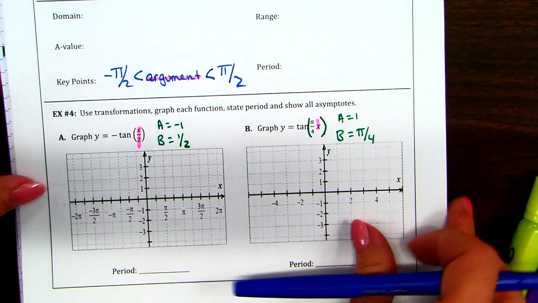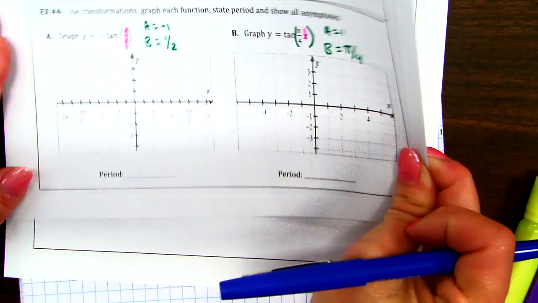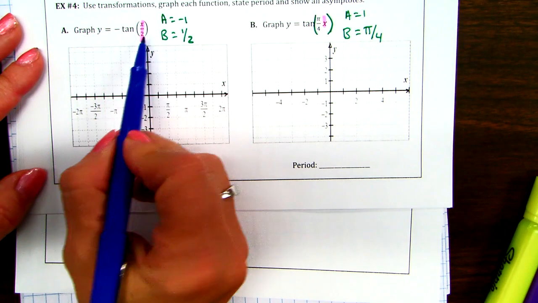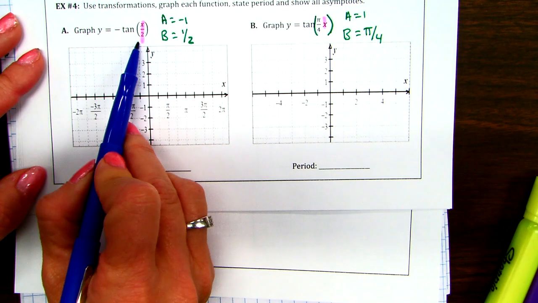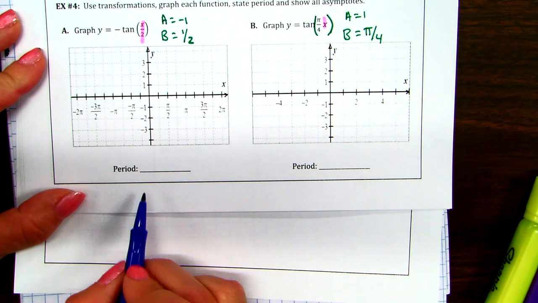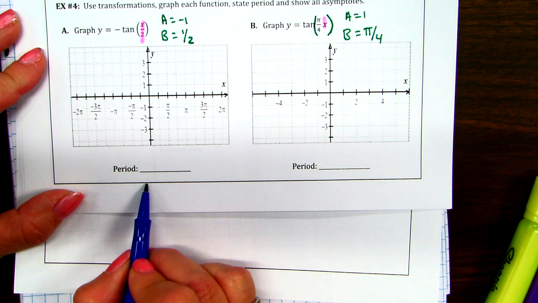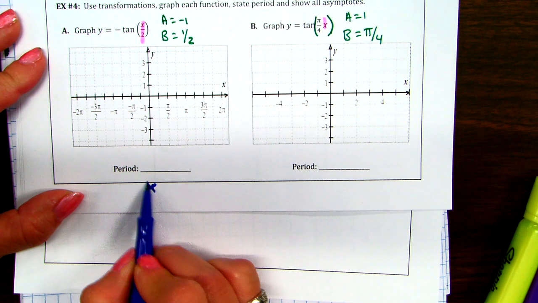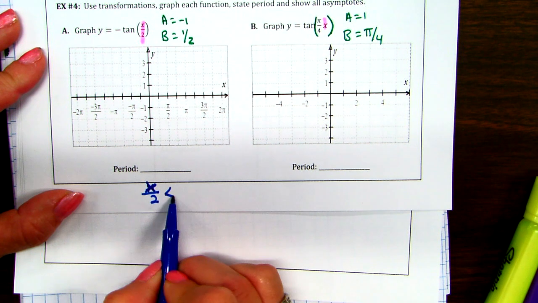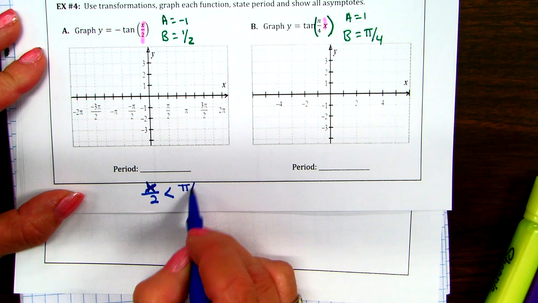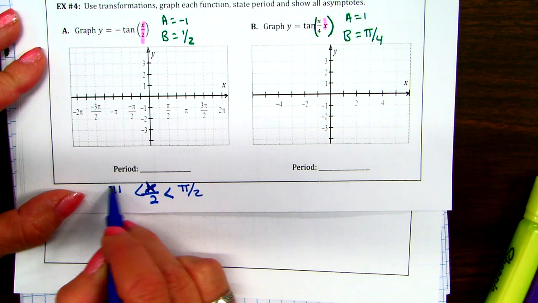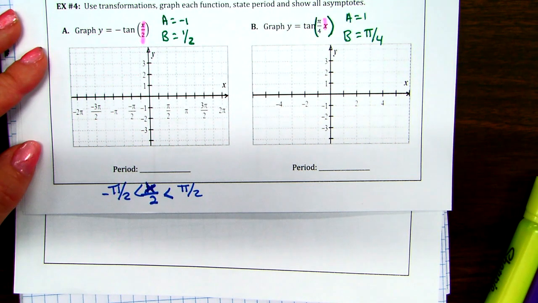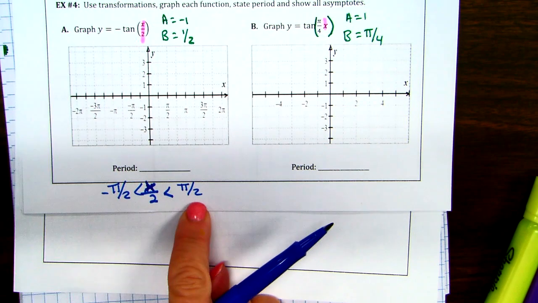So let me show you what I mean. I'm going to actually use this space down here. I don't have a lot of space. Okay, so my argument is x over 2. That's my argument. So what I'm going to do is set my argument, which is x over 2, in between my two parent function asymptotes, and then I solve for x. Think about it. If B was 1, it'd just be 1x in between those. There'd be nothing to do.